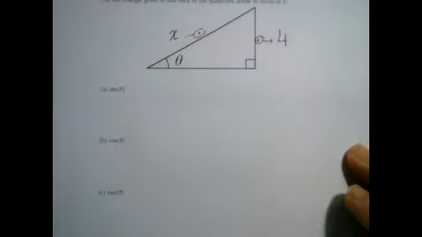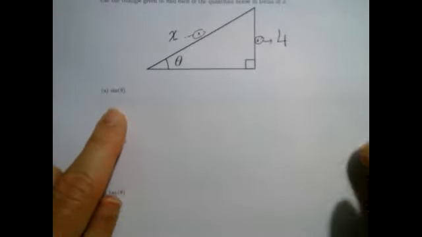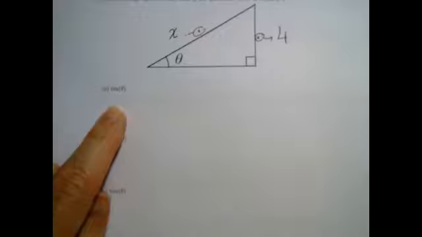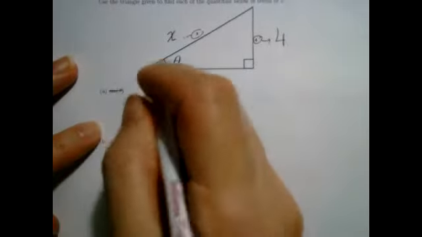I want all of you to pitch in. My question number 1 is, what is the sine of theta? I'm trying to focus, see if I can get a better picture. Each one of you has to figure it out, and then we proceed. So what's the sine of theta?